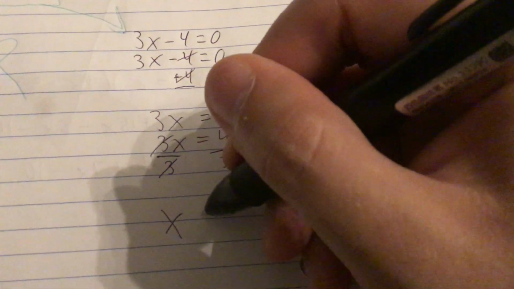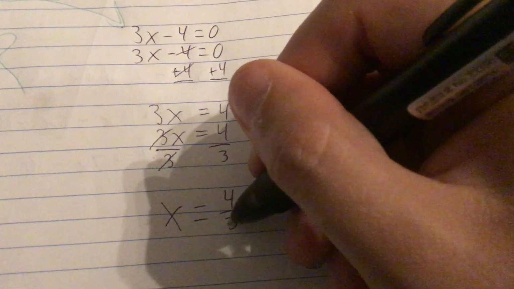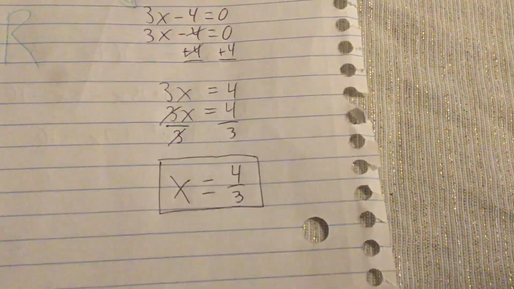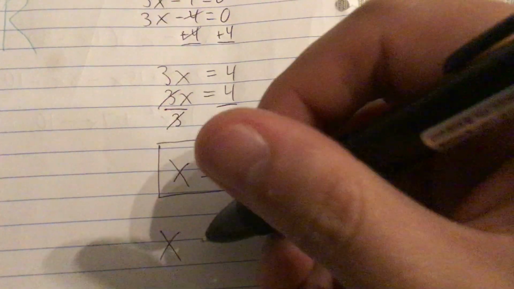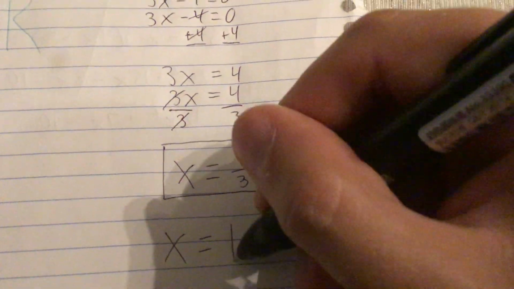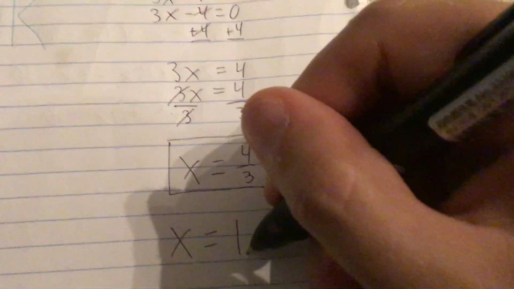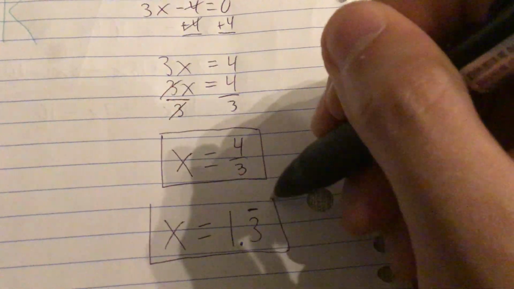And now we've got x is equal to 4/3. That can't be reduced. It's an improper fraction, but it can't be reduced. I'm happy with that. But if you're a decimal person, fear not. 4 divided by 3 is 1 with 0.333333 because it's 1 and 1/3. So it'd be 1.3 repeating with a little hat on it.